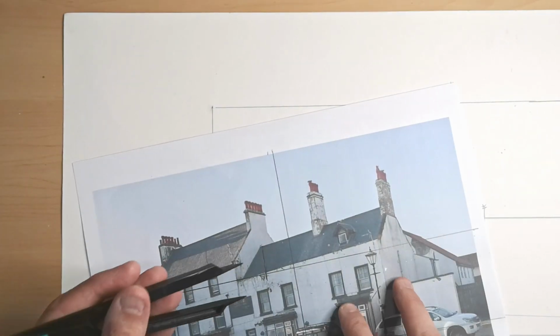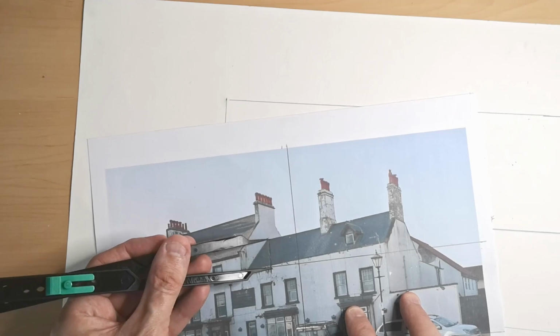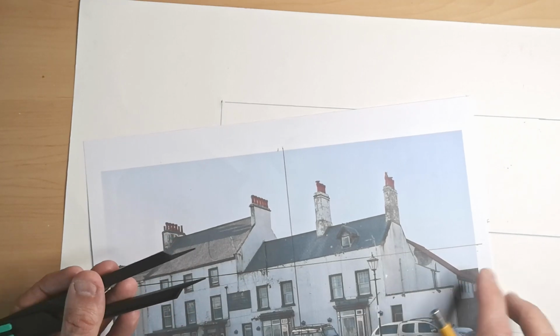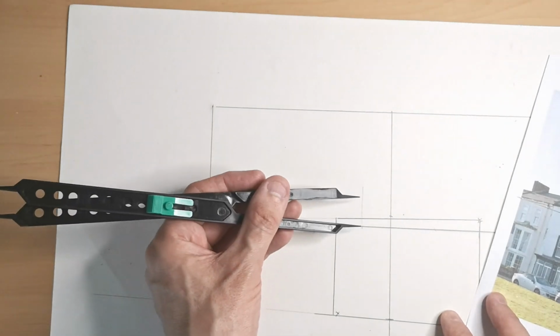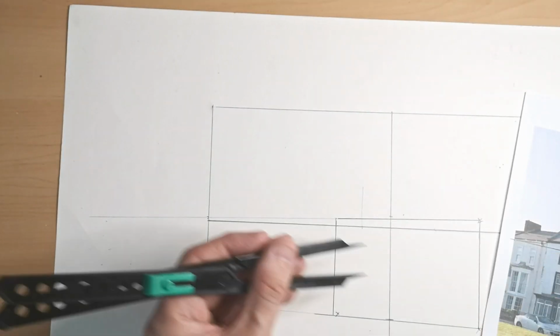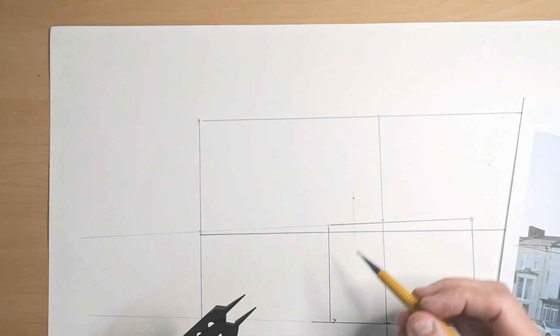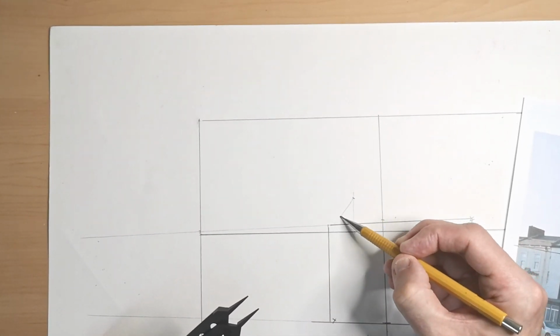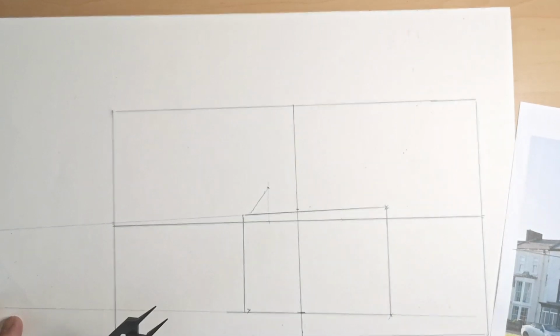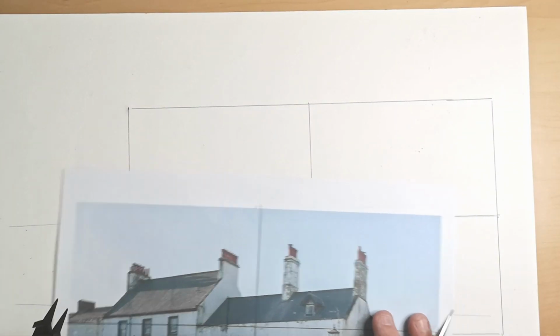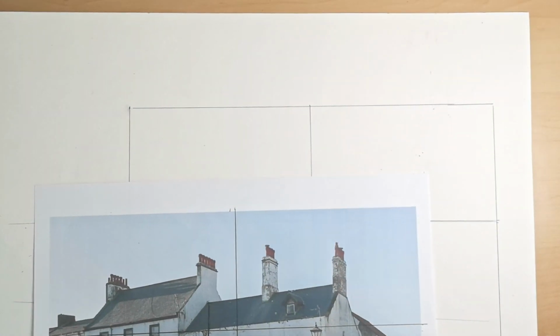So now we need to find out just how high that point or the corner of the roof is. So on that little vertical line we've just made, I'll just put a mark, and there again, that's one of our perspective points at the top of that roof. Now we do exactly the same with the right hand side of the roof.